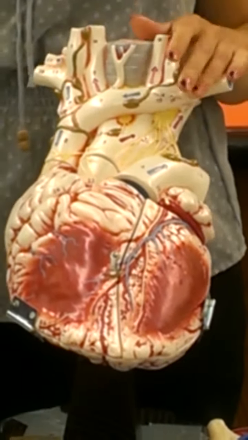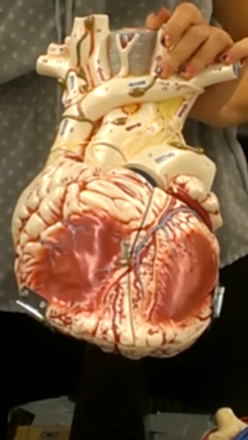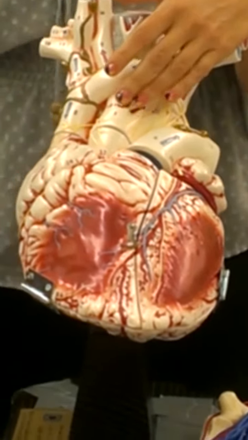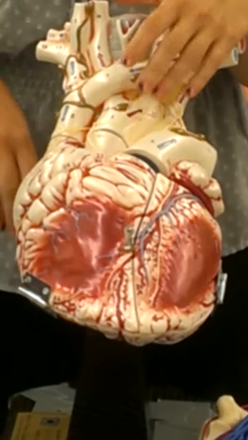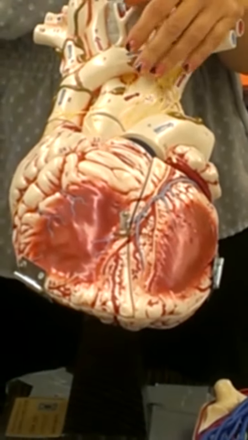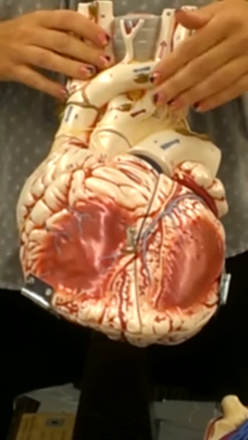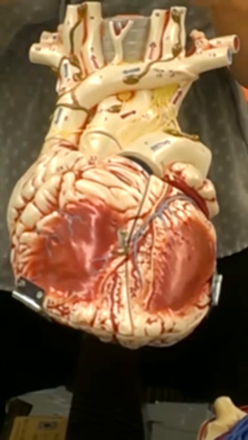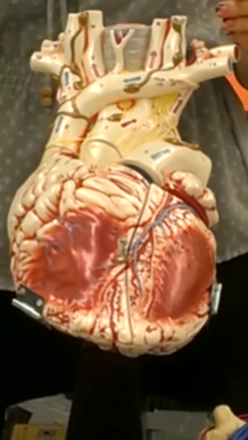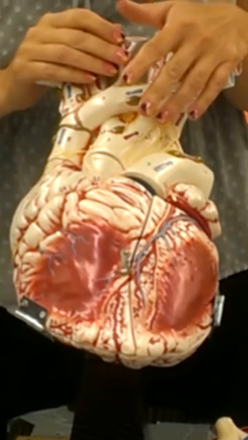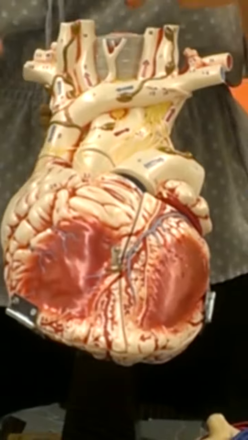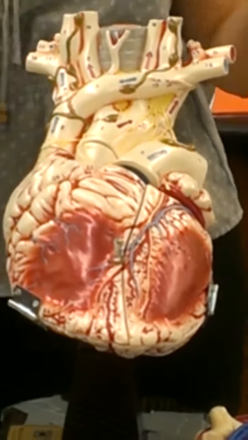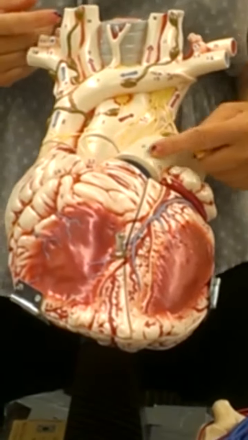Okay, so we're going to start with the pulmonary arteries. So far, all the arteries we've done have been red because they're carrying oxygen. But for the pulmonary arteries, it's backwards because they're going away from the heart, but they're going to the lungs to pick up oxygen, so they don't have oxygen in them yet. So the pulmonary arteries are going to be blue. Pulmonary veins going back to the heart from the lungs are going to be red because they just picked up oxygen.